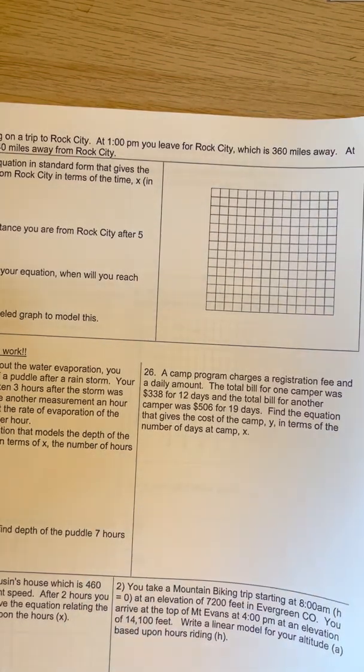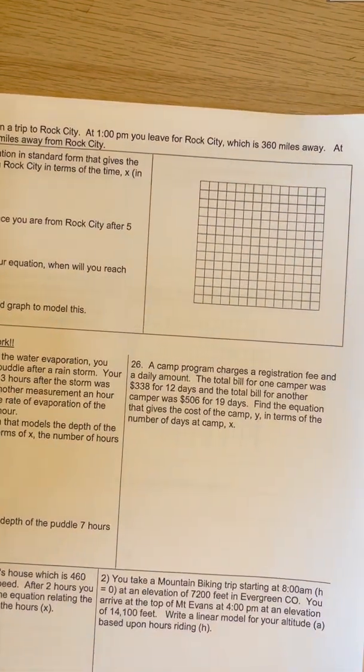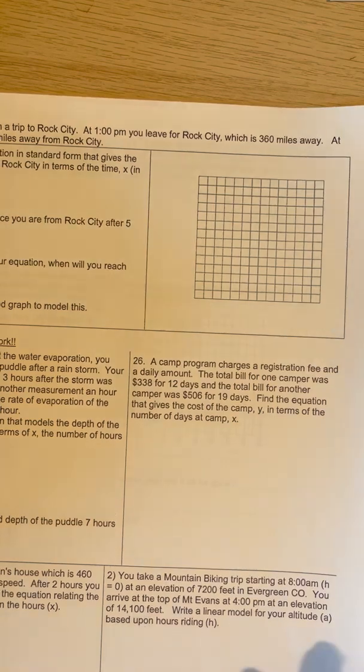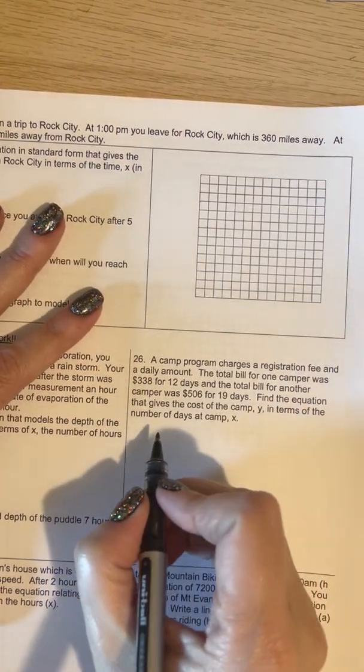Okay, well, why don't we do 26 and kind of wrap it up, and then I'll leave the rest of them for you to give a try. Okay, oh, no. Let's make sure we do one more on the second page. All right, so let's see here.